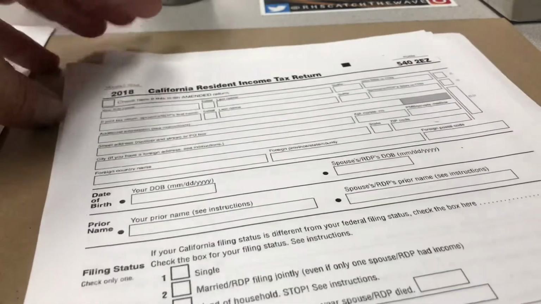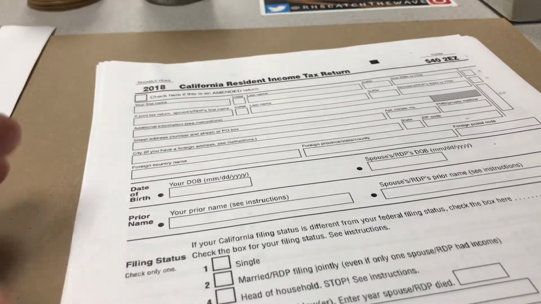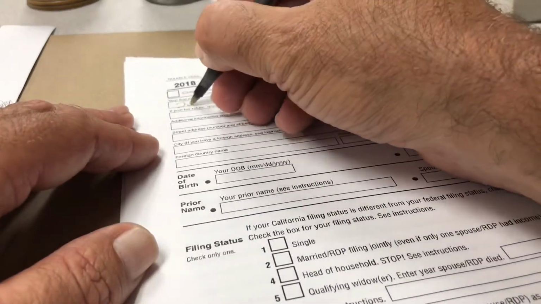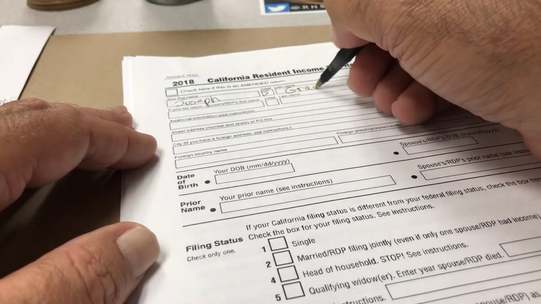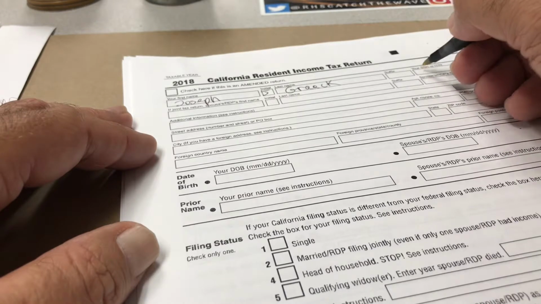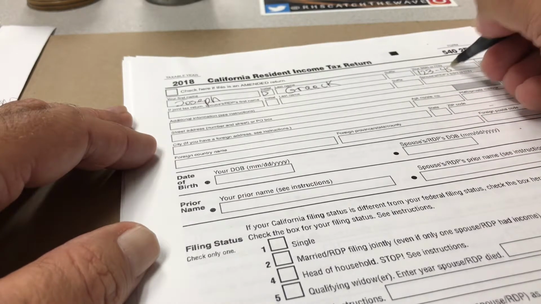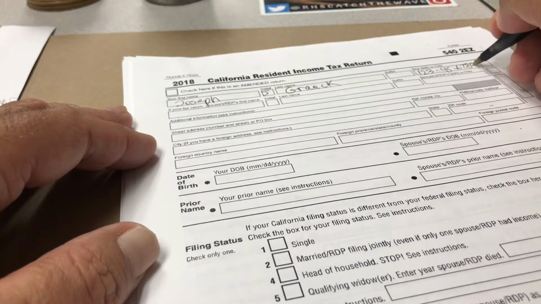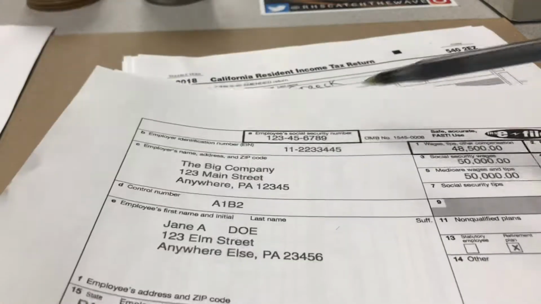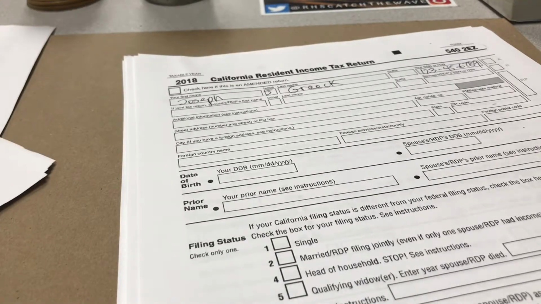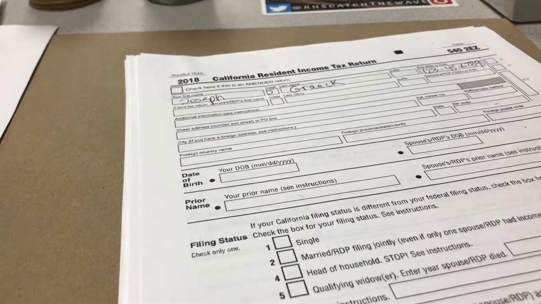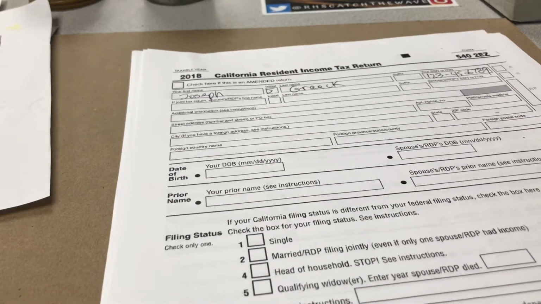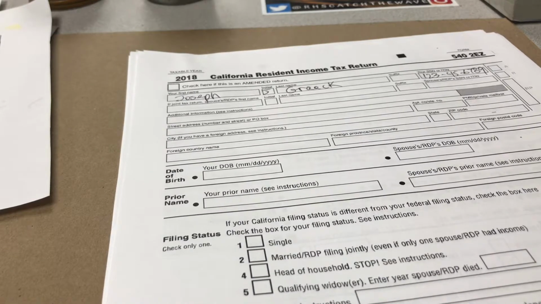So on your state tax return, you are going to fill in your name up here at the top, the first letter of your middle name, your last name, and your Social Security number. For this assignment, we're going to use 1, 2, 3, 4, 5, 6, 7, 8, 9, same as what's on your W-2, same as what was on your federal return that we did previously. So have your federal return handy, because you're going to need that information along with your W-2 to complete the state return.